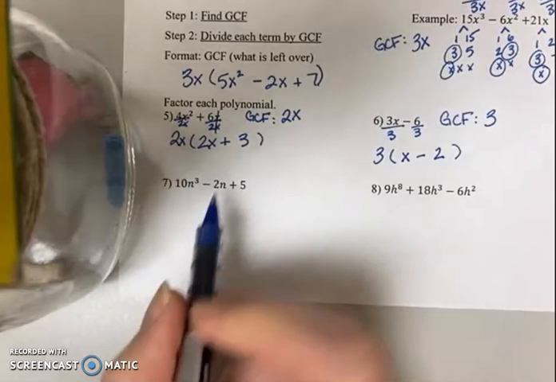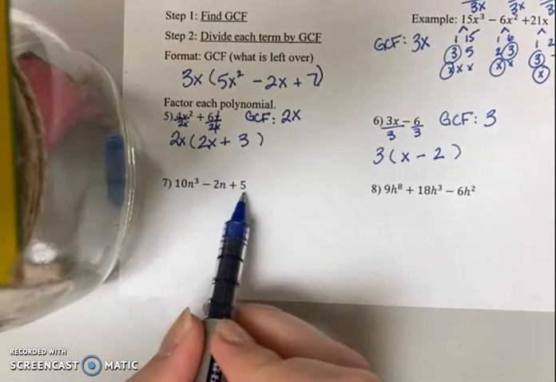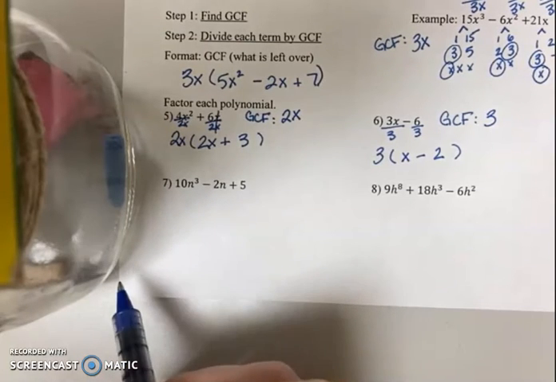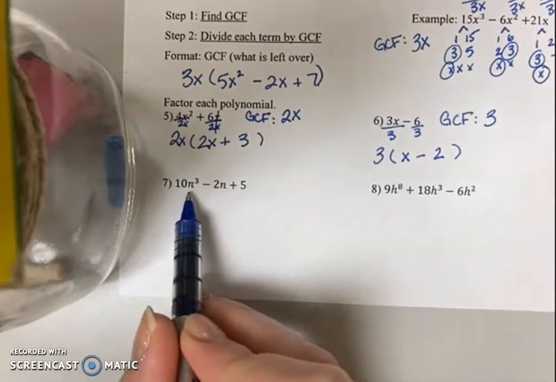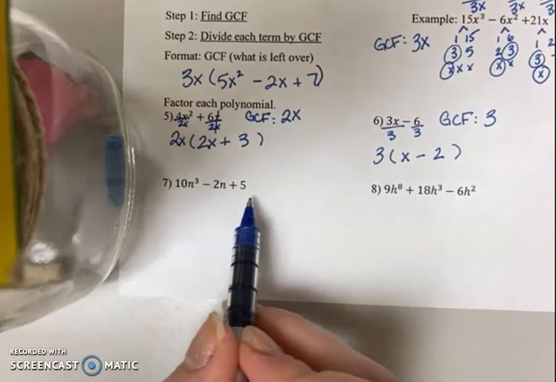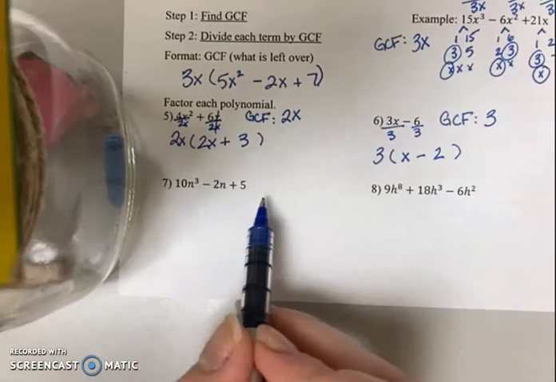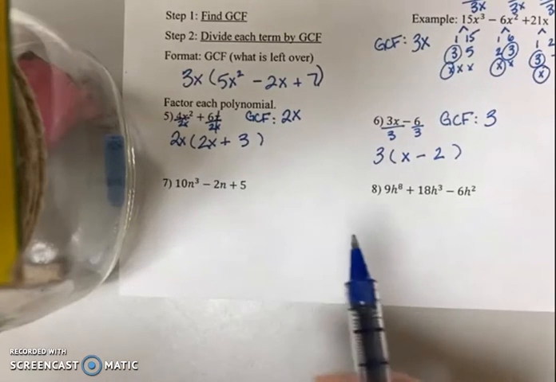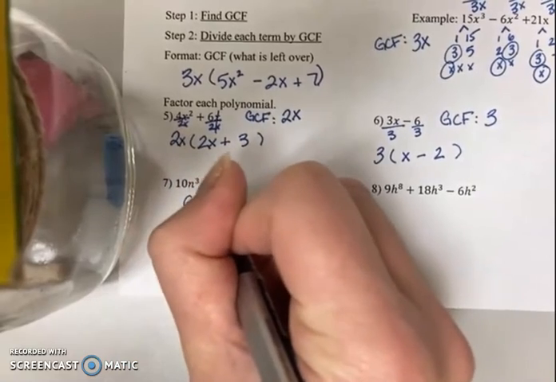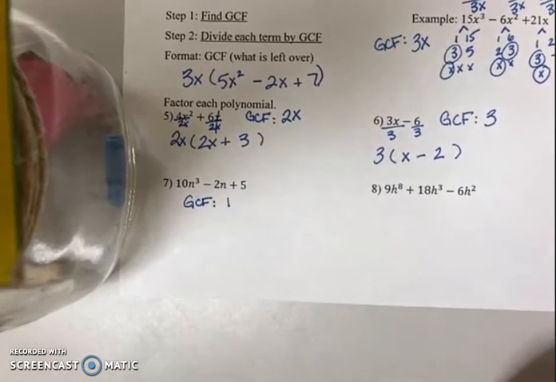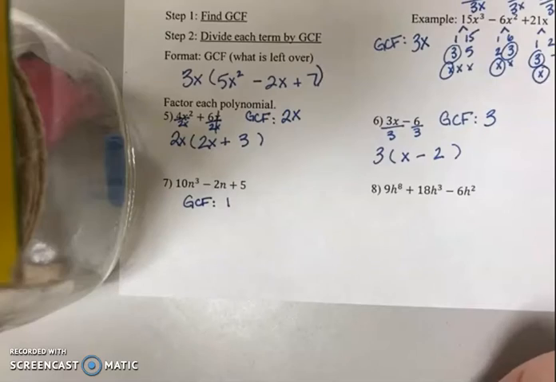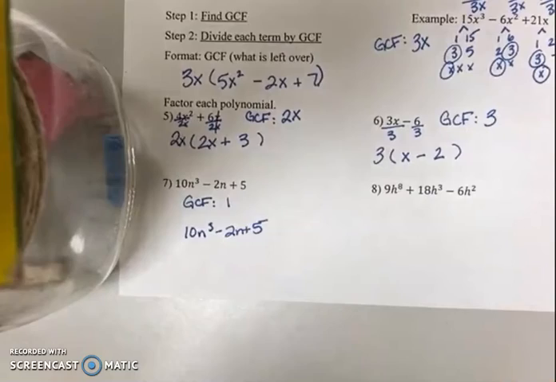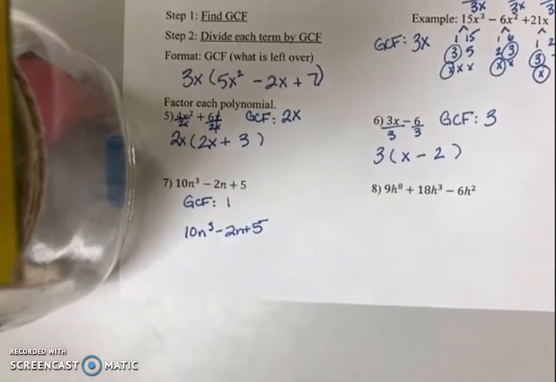Number 7. 10 and 5 are both divisible by 5, okay? But the 2 isn't, so I can't pull out a 5. I have an n cubed here and an n here, but I don't have an n here. So I can't really pull out an n either, because all 3 terms should have that variable. Really, I can't do anything. The only greatest common factor that they would have is 1, because everything's divisible by 1. So when I'm rewriting my final answer, it's essentially the same. The GCF was 1, so I can't really factor it by using a GCF.